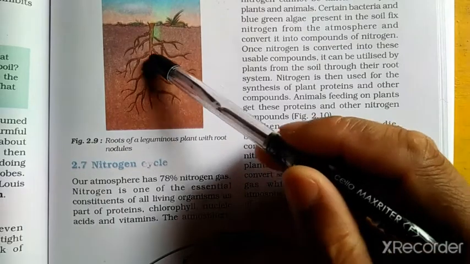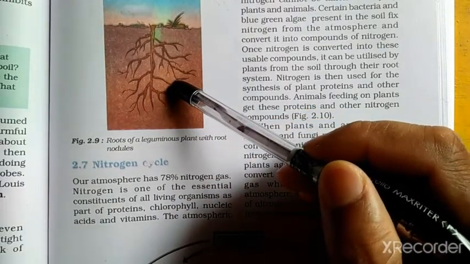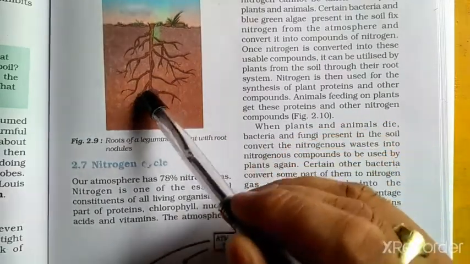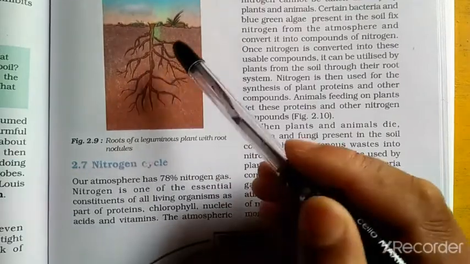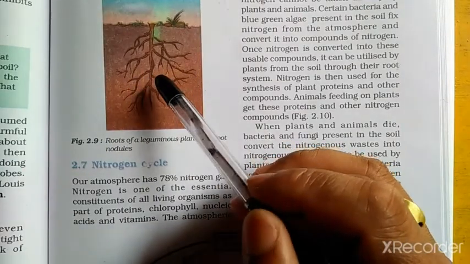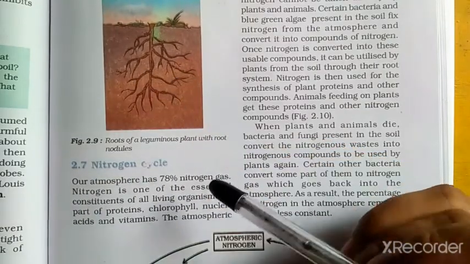In these root nodules, Rhizobium are present and nitrogen is fixed.